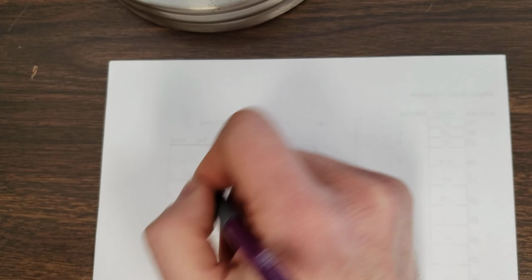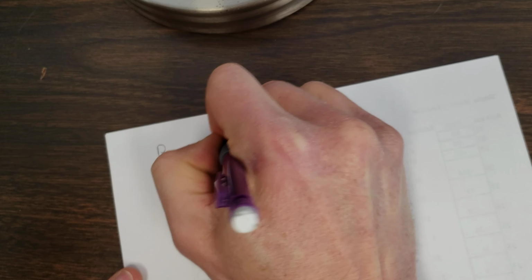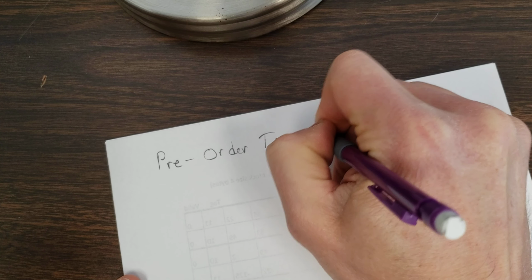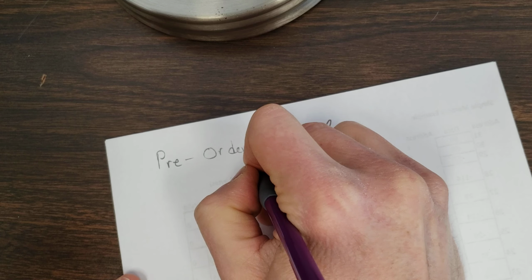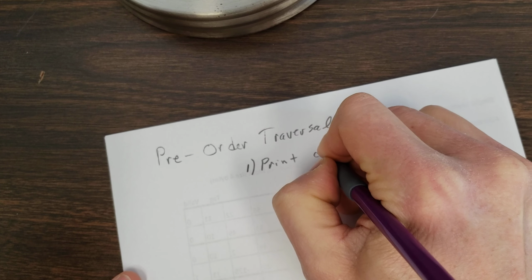So with pre-order traversal, we first print or service the current node.